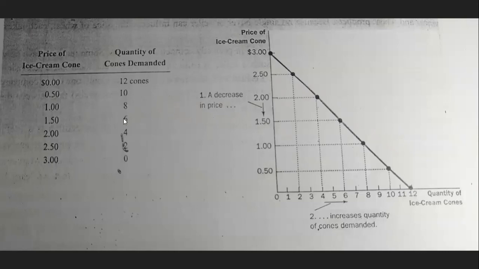We can see in the table, as price increases from $0 to 50 cents, there is a decrease in the quantity demanded from 12 cones to 10 cones. And the other way around, as price decreases from $2 to $1.50, there is an increase in the quantity demanded from 4 cones to 6 cones. And now we can see that this proves the law of demand.